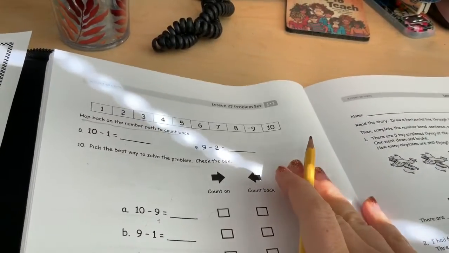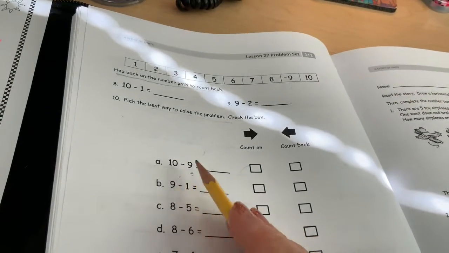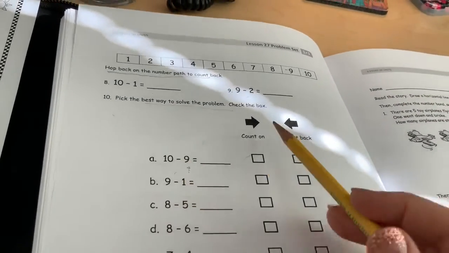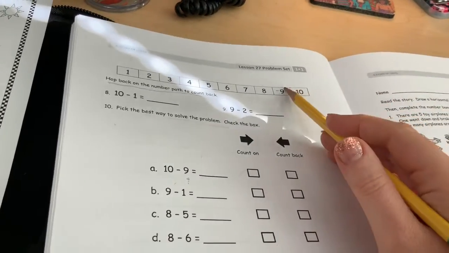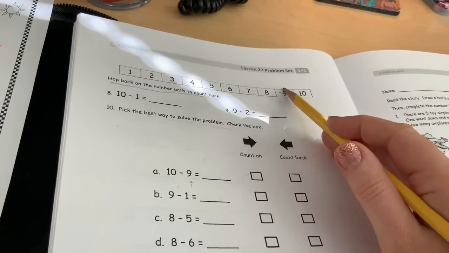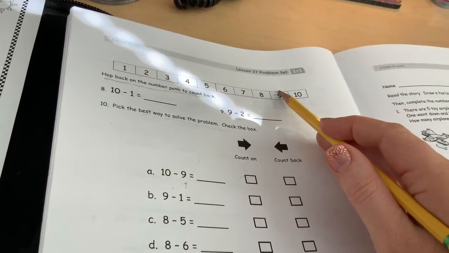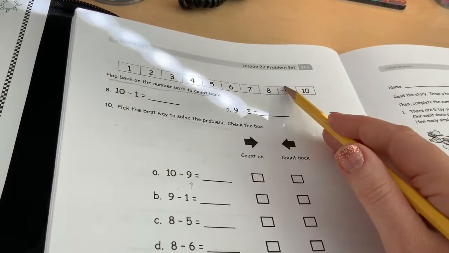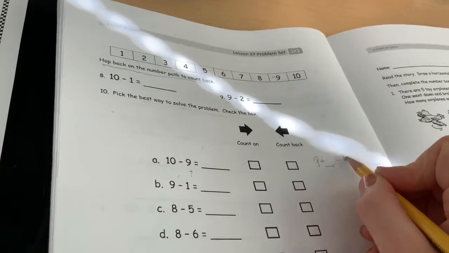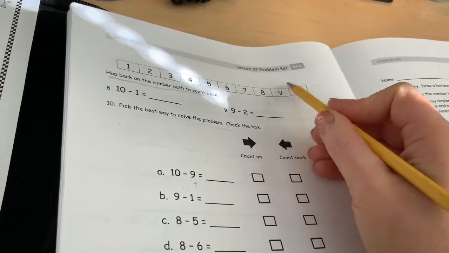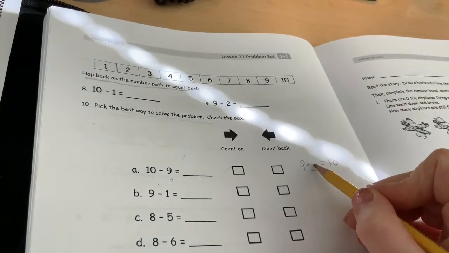So let me show you what I mean. So for 10 minus 9, I could choose to count on by starting at 9, the smaller one, and seeing how many I need to add on to get to 10. This is kind of like doing the addition sentence. 9 plus what will get me to 10? So I would start at 9 and go, whoop, oh, it only took me one jump to get to 10.